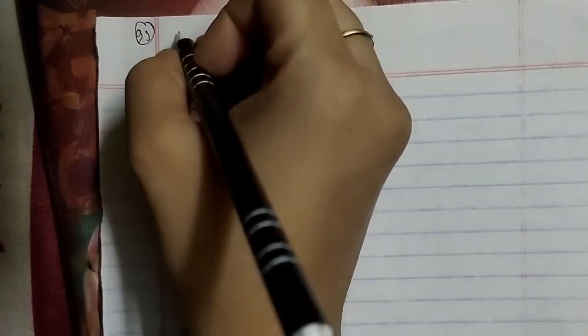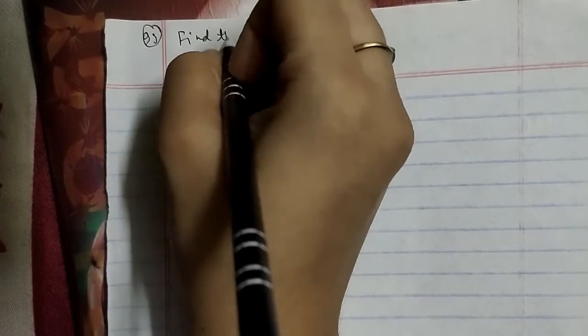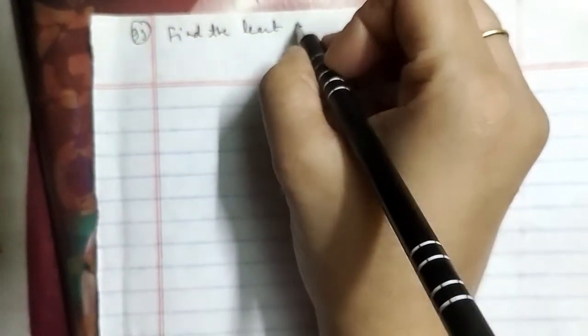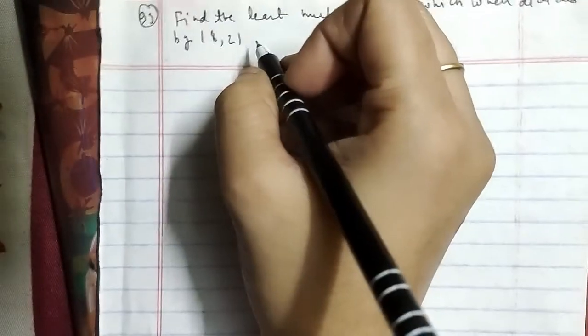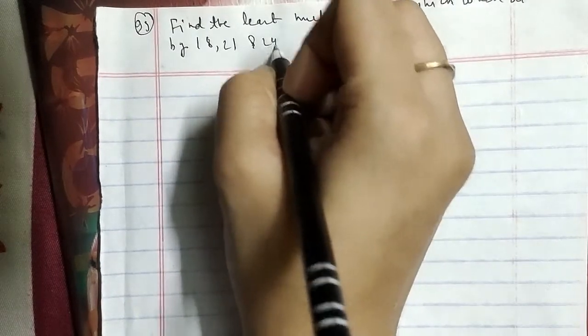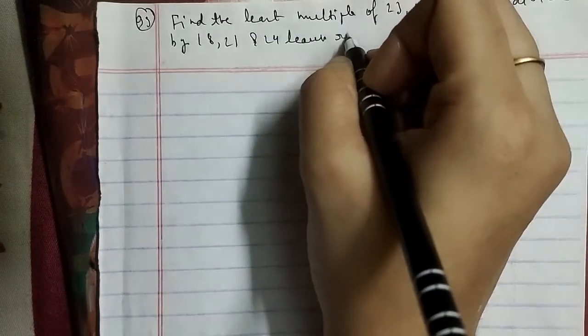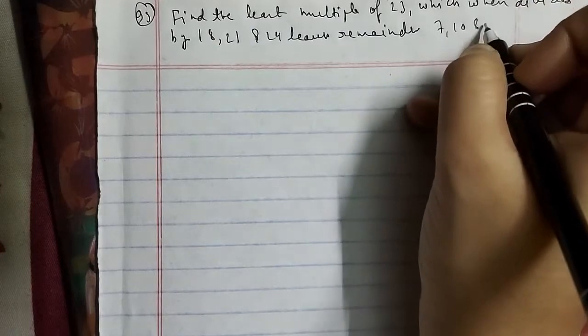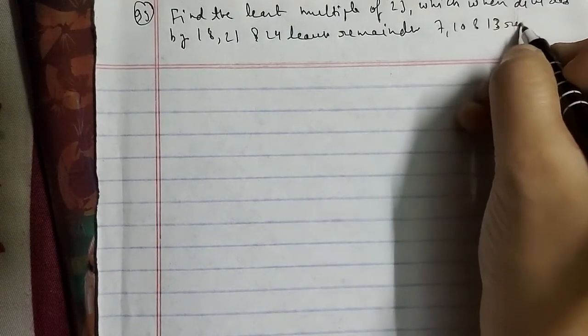So here we go ahead with the question. Find the least multiple of 23, which when divided by 18, 21 and 24 leaves remainder 7, 10 and 13 respectively.